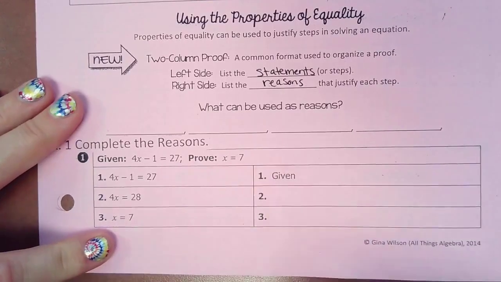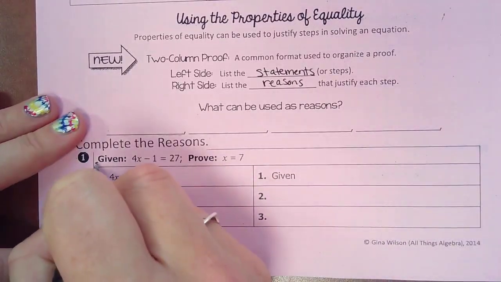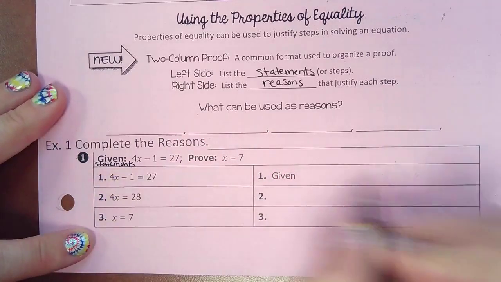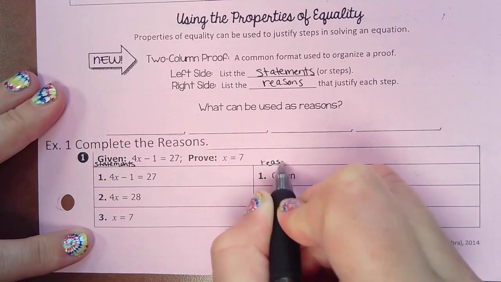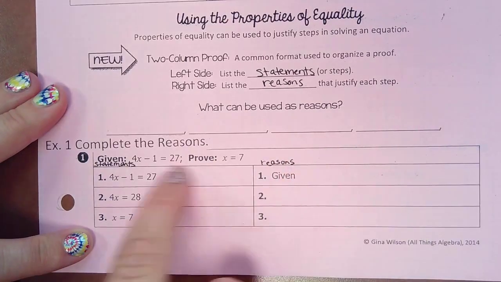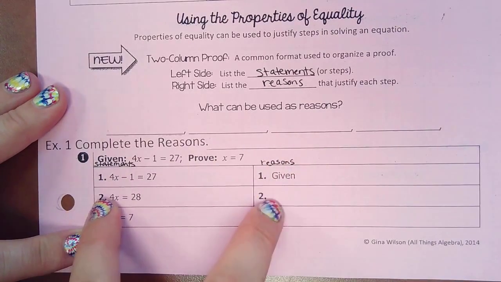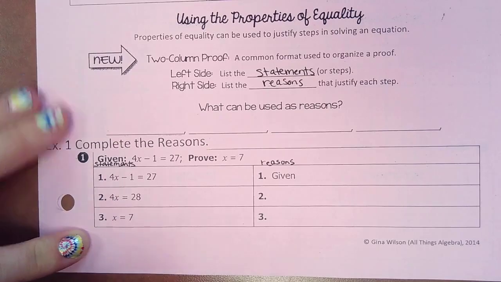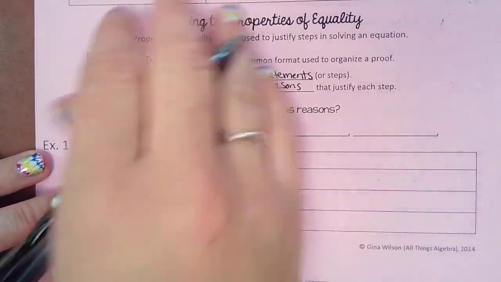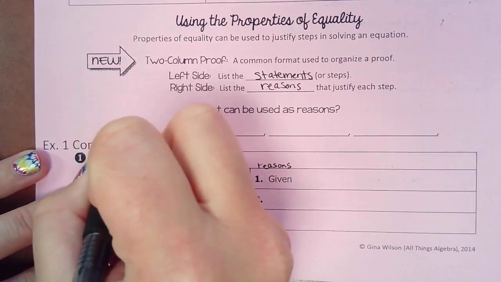Kind of got cut off in this one, so if you wanted to write here, statements and reasons. Notice there's two columns here. Notice they're numbered 1, 1, 2, 2, 3, 3. So what can we use as a reason? We can use these properties, all these that we did above.